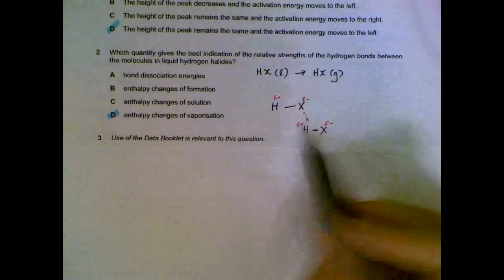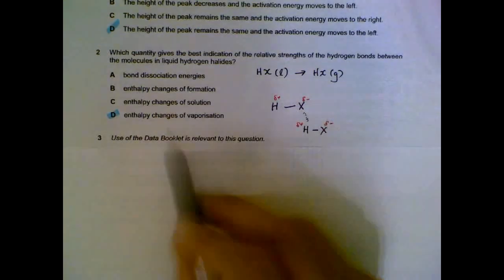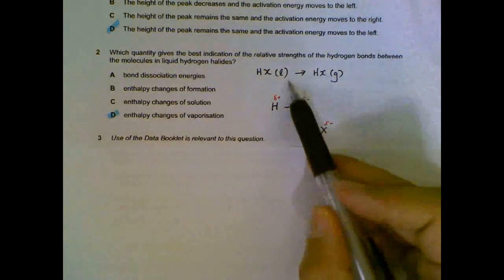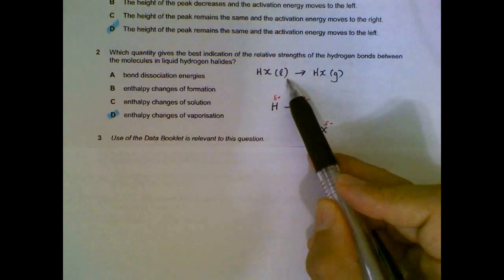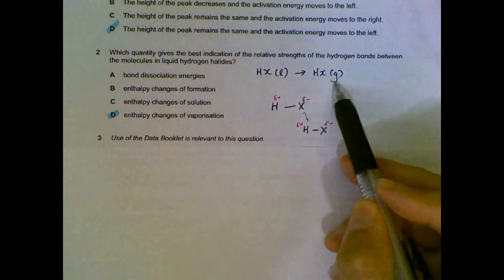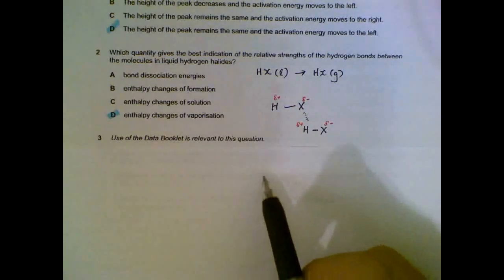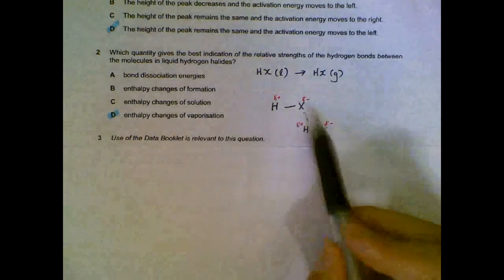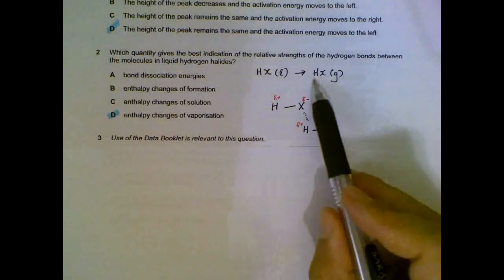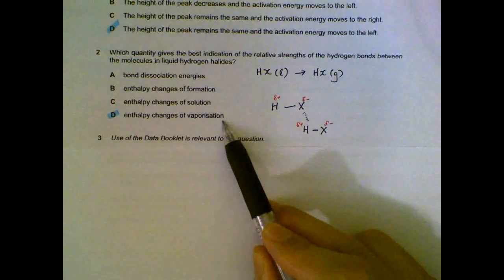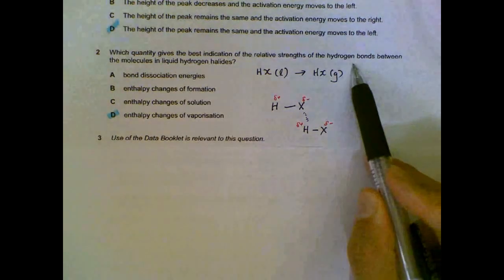How strong this is, we can see from the enthalpy change of vaporization, which is essentially changing the liquid state into a gaseous state. So we are separating molecules from each other. The harder it is to separate, the higher the enthalpy change of vaporization, the stronger the hydrogen bond.